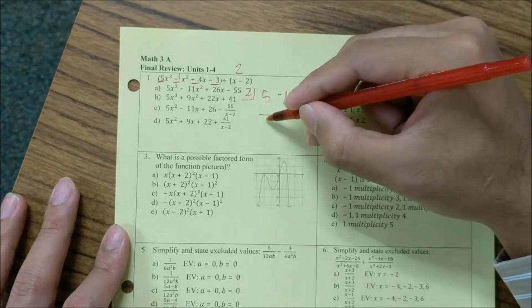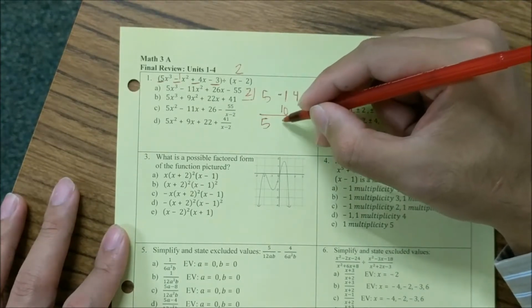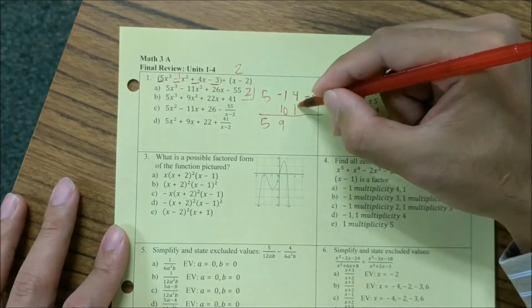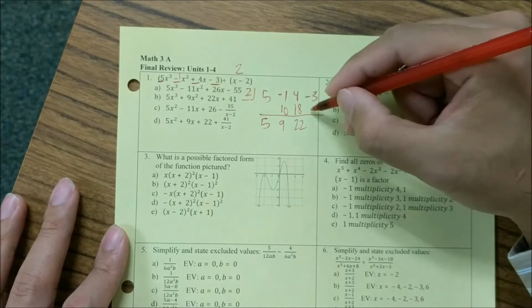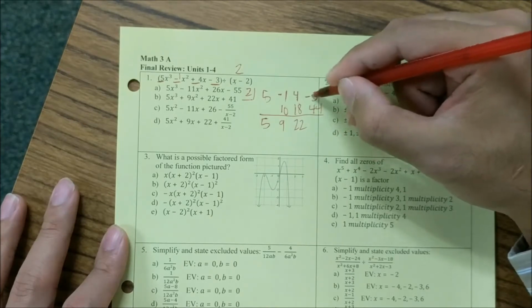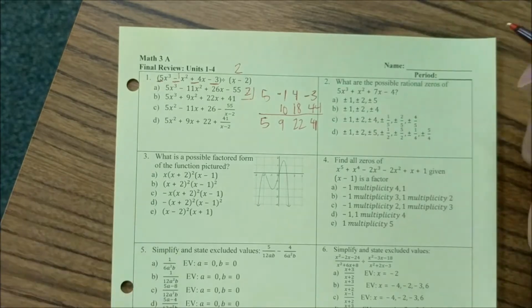Okay, so we bring the first number down. 2 times 5 is 10. Negative 1 plus 10 is 9. 2 times 9 is 18. 4 plus 18 is 22. 2 times 22 is 44. Negative 3 plus 44 is 41.